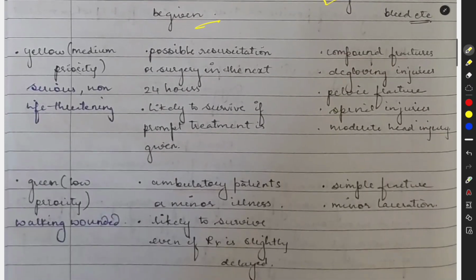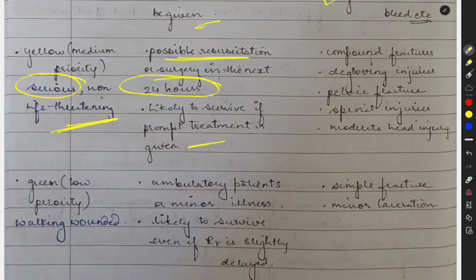Then comes the yellow or the medium priority patients. They would have sustained serious injuries but they are not life-threatening. For these patients, possible resuscitation or surgery should be given by the next 24 hours. They are likely to survive if prompt treatment is given by 24 hours.